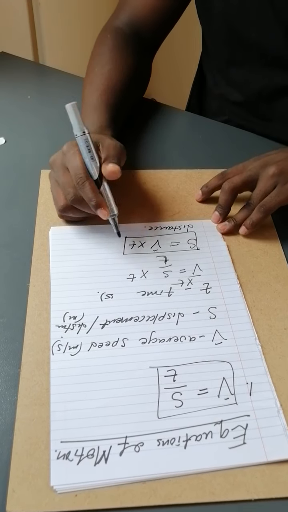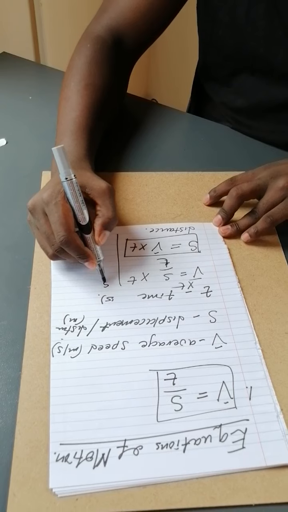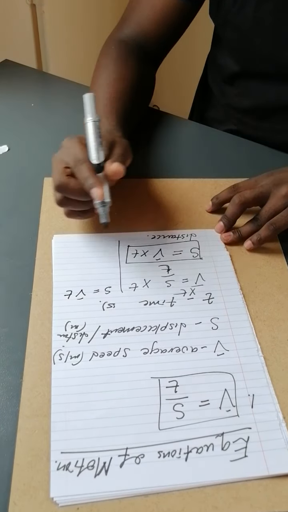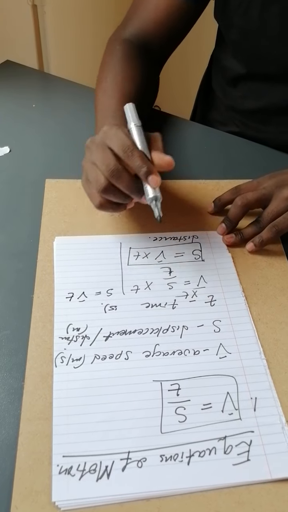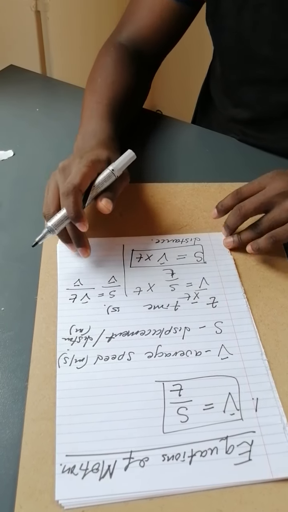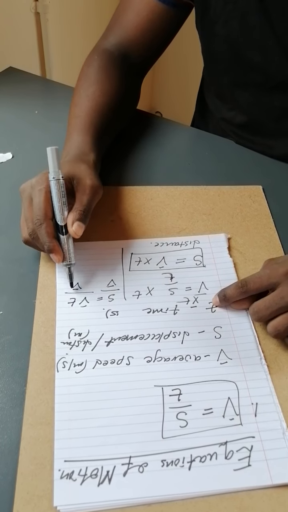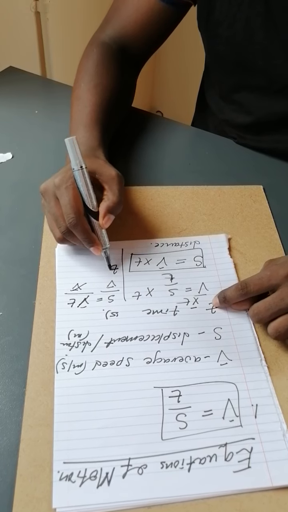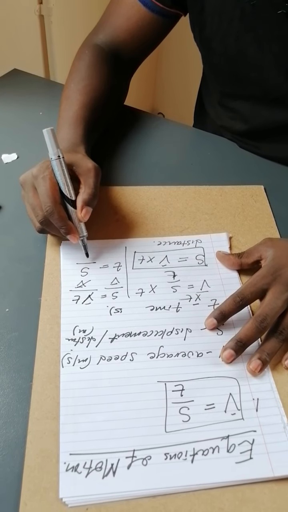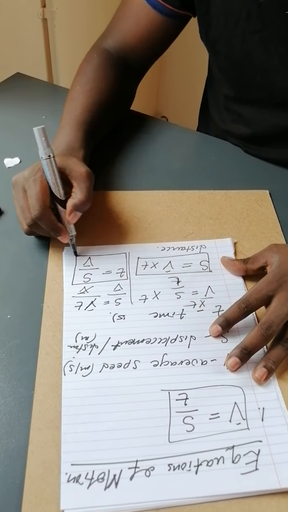Same applies to calculating time. You have S is equal to V bar times T. So if you want to calculate time, you divide by V bar both sides. Remember, V bar is average speed, S is displacement, T is time. So time is equal to displacement or distance divided by average speed.